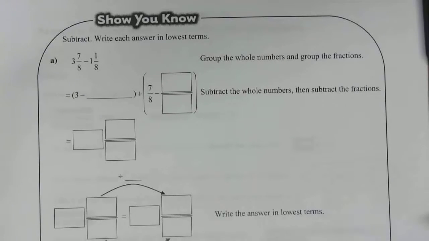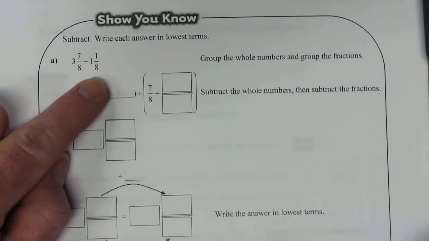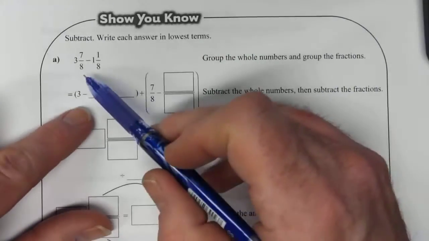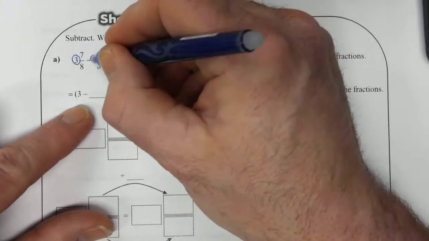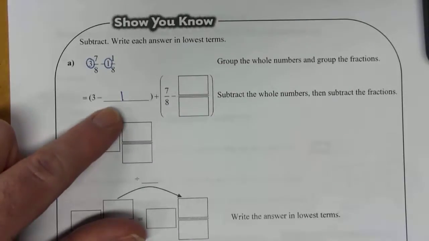All right, for this show, we are subtracting two mixed numbers and writing the answer in lowest terms. 3 7/8 minus 1 1/8. So we're going to group the whole numbers and group the fractions all separately. We've got a whole number here of 3, and a whole number here of 1. So 3 minus 1 is one group.